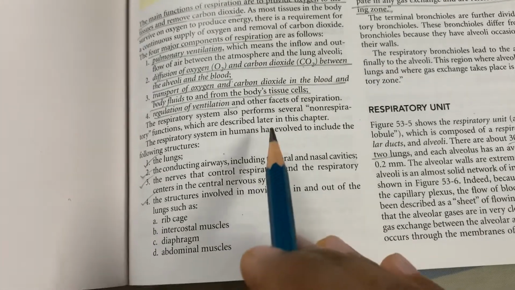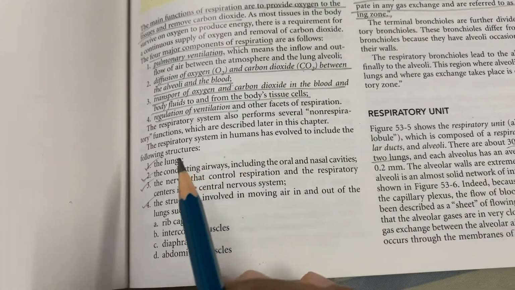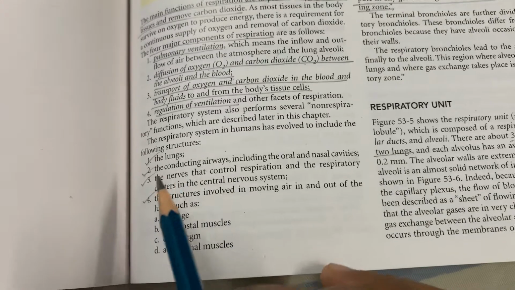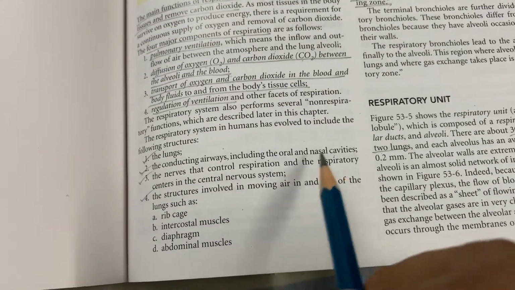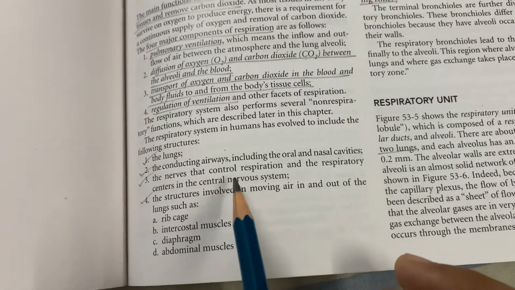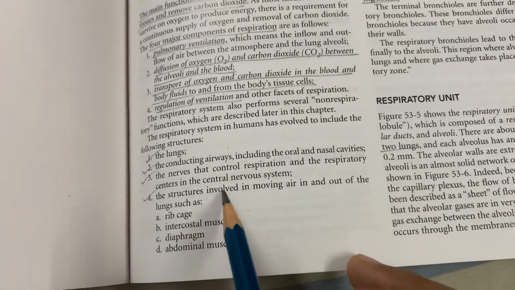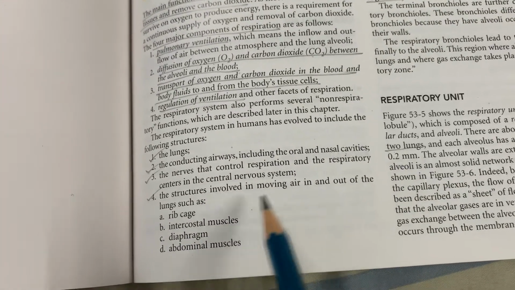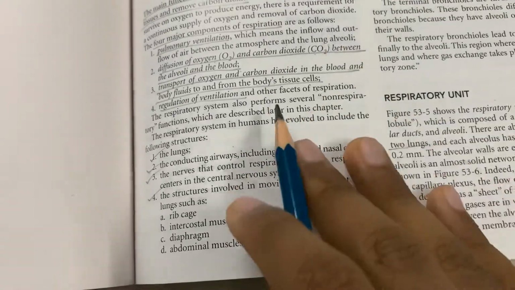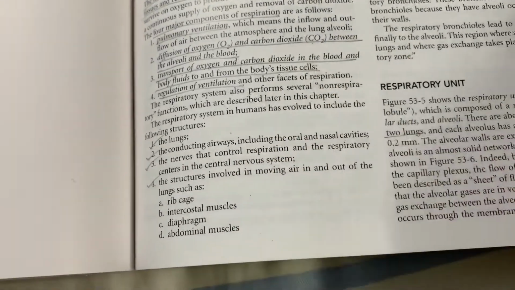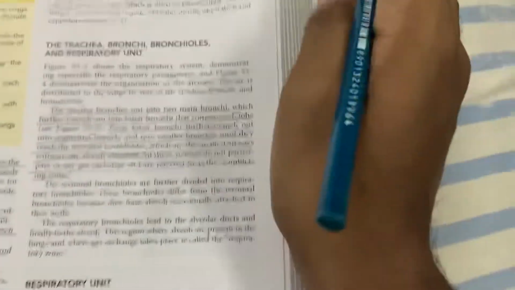So the respiratory system in humans involves the following structures: the lungs, the conducting airways, including the oral and nasal cavities, the nerves that control respiration and the respiratory centers in the CNS, and also structures involved in moving air in and out of the lungs, such as the rib cage, the intercostal muscles, the diaphragm, and the abdominal recti, that is, the abdominal muscles.